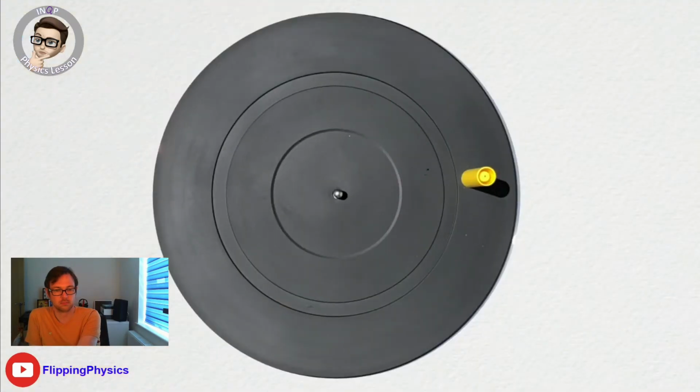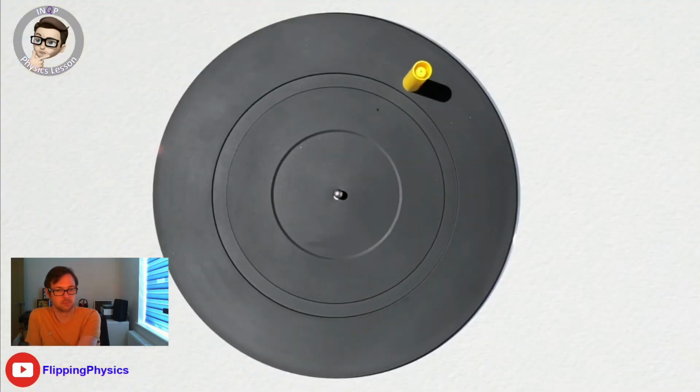Let's take a look at this turntable of a record player. Okay, so what we've got here, we've got that yellow pen cap that's on the record player. It's going round in a circle, which means it's within circular motion. So remember that there would be a force acting towards the center, which is our centripetal force. So there's an acceleration causing that pen lid to keep moving round in a circle.